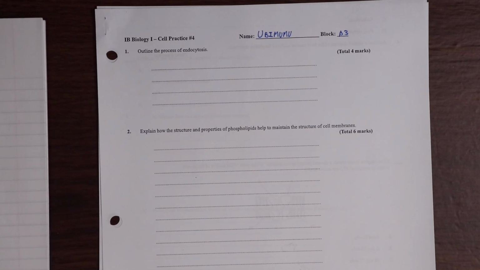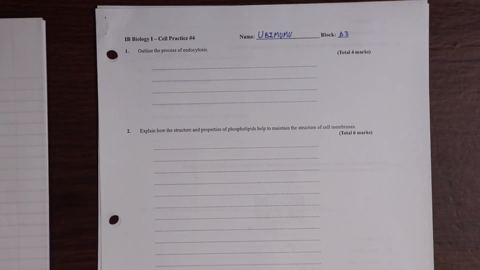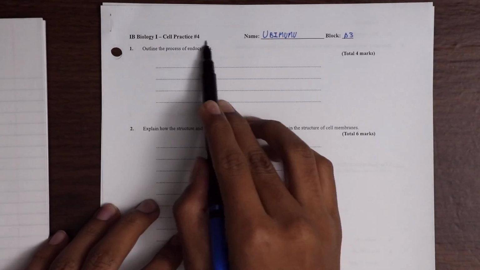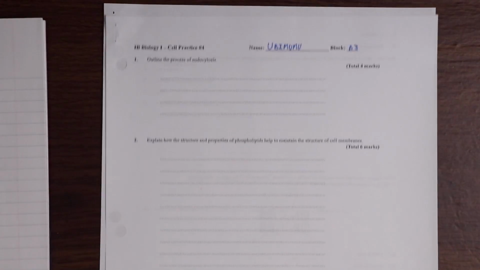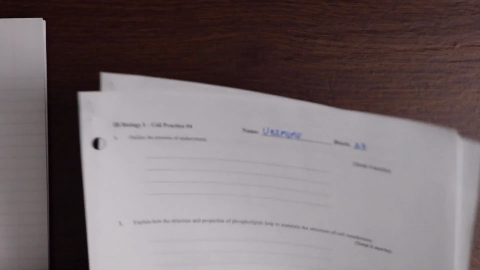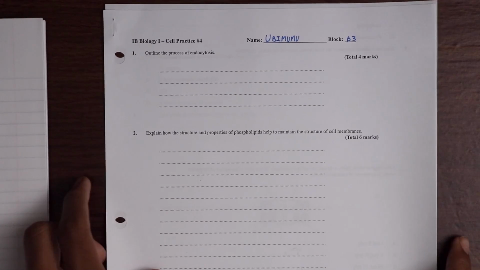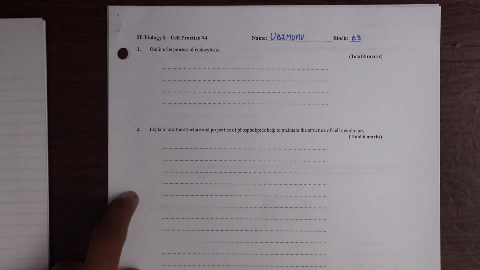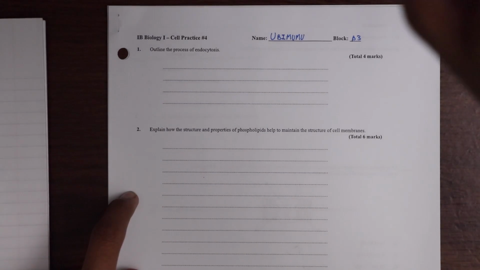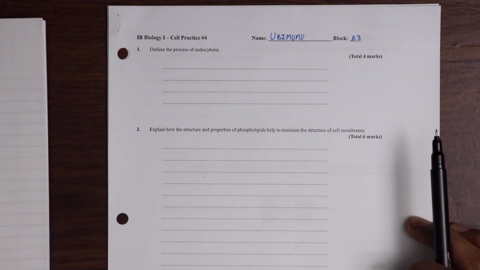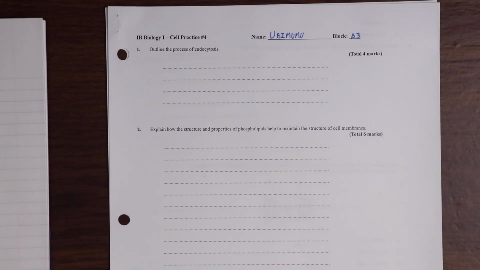Anyway, today I'm going to go over IB Biology 1, Cell Practice number 4. Now, this is the thick packet that he gave us, the double-sided 2-page, which goes over almost everything that you need to know for the test that he's about to give us, which kind of feels like a final exam because he's been alluding to this test ever since day 1. But, no need to worry.